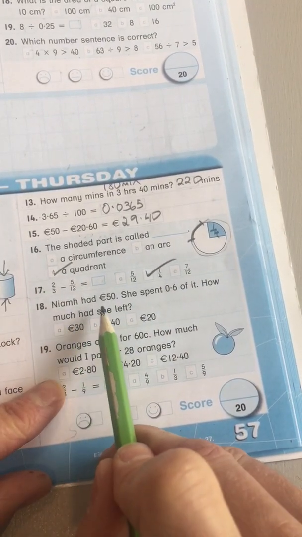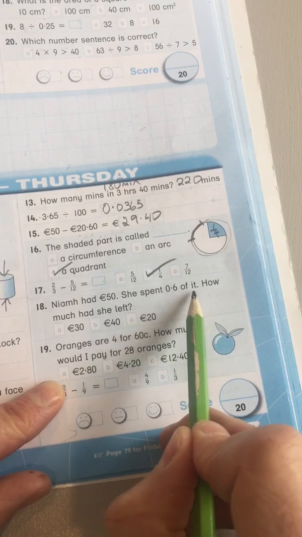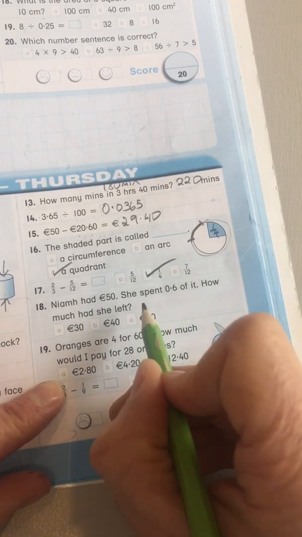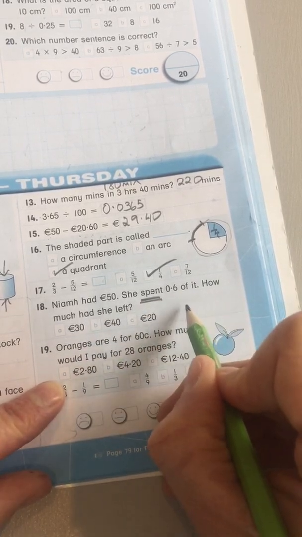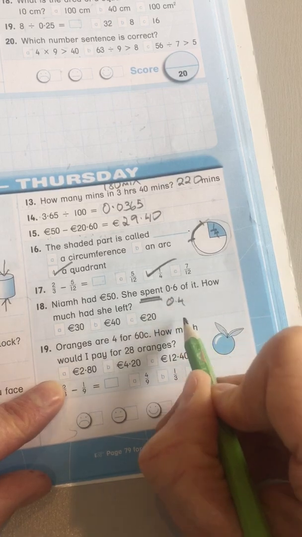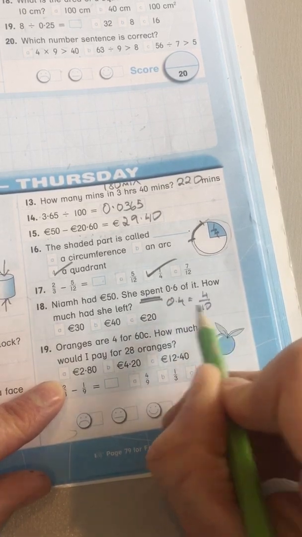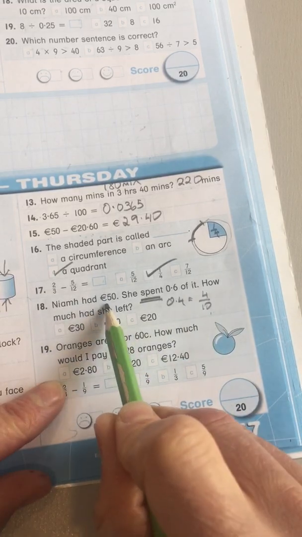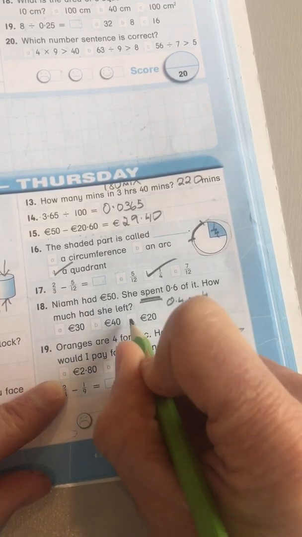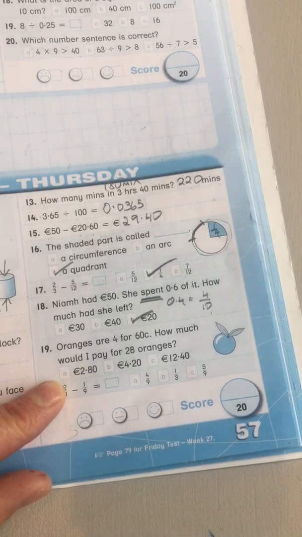Number 18, Niamh had €50. She spent 0.6 of it. How much had she left? Well, if she spent 0.6, she has 0.4 left. 0.4 is equal to 4 tenths. So we find 4 tenths of 50. 10 into 50 goes in 5 times. 5 fours are 20.